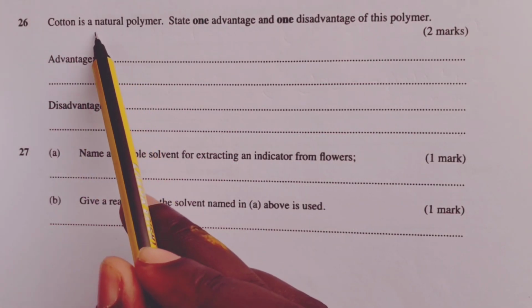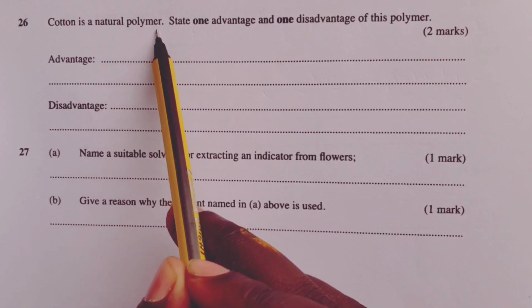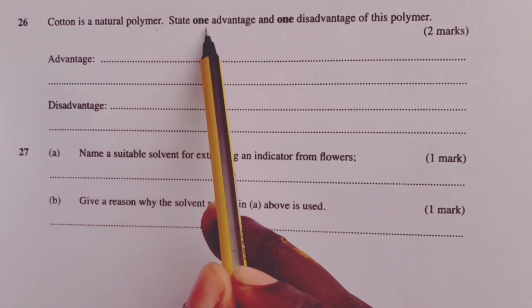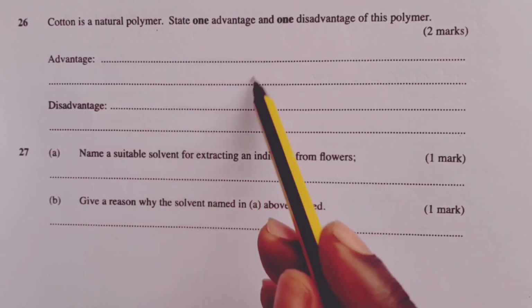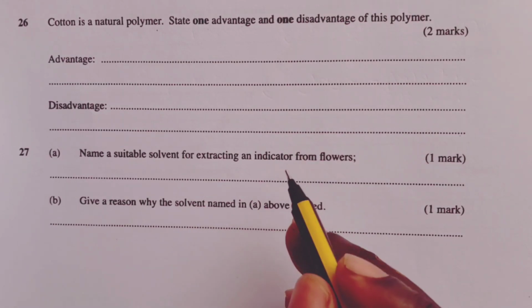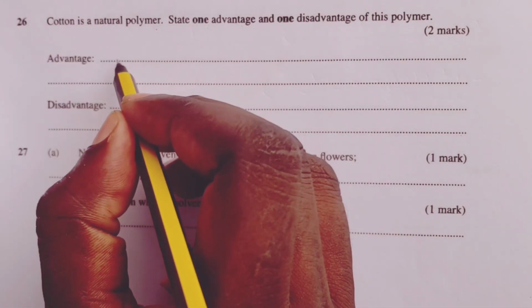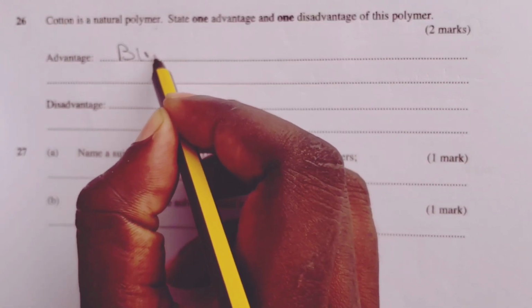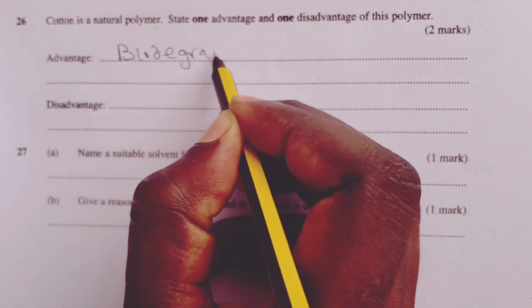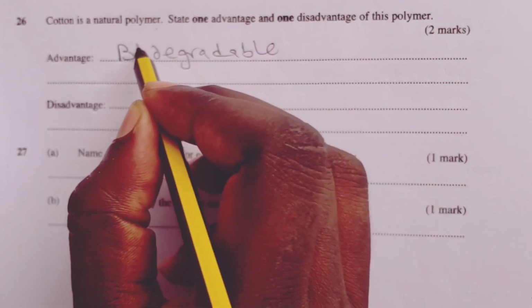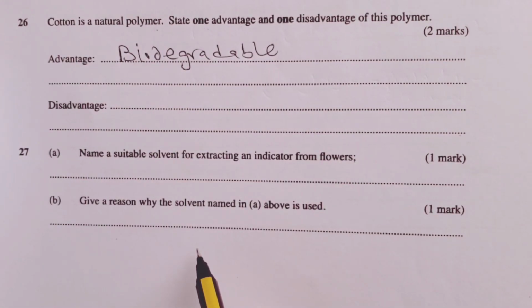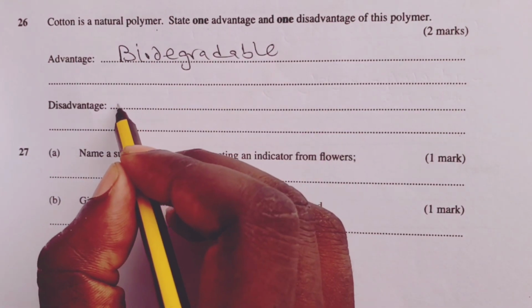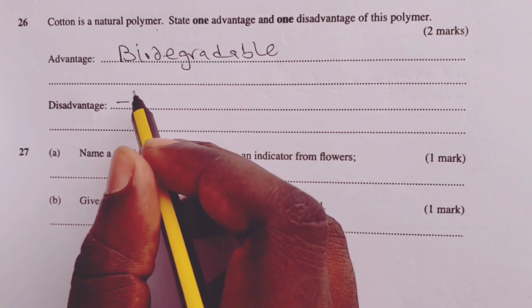Cotton is a natural polymer. We were asked to state one advantage and one disadvantage of the polymer. Advantage is that it is biodegradable, so it will not pollute our environment. Disadvantages seem to be more than advantage.